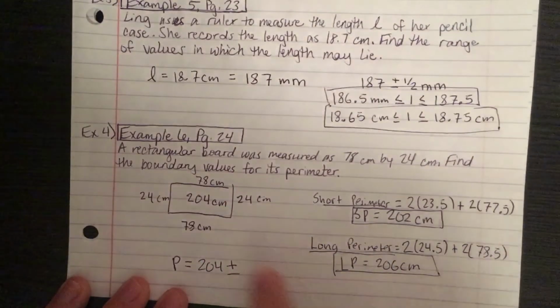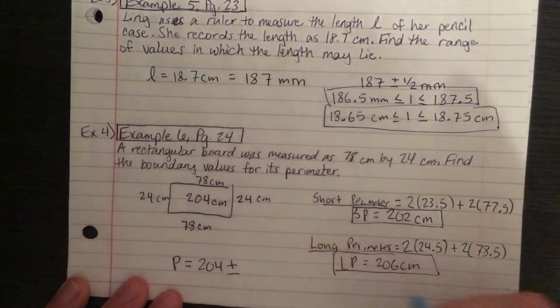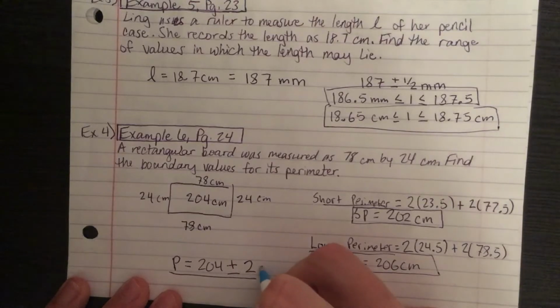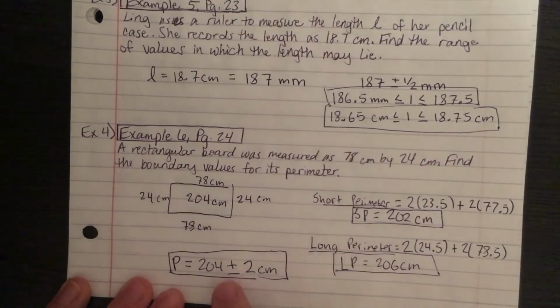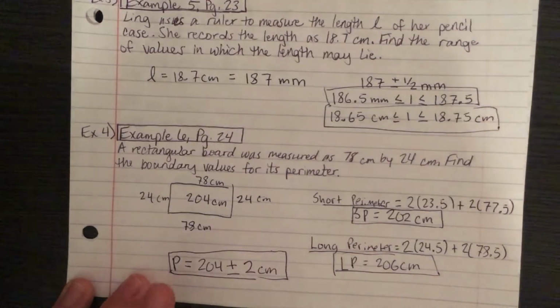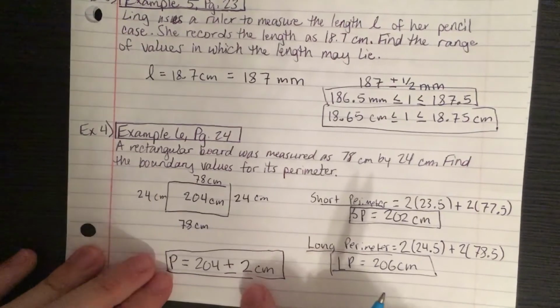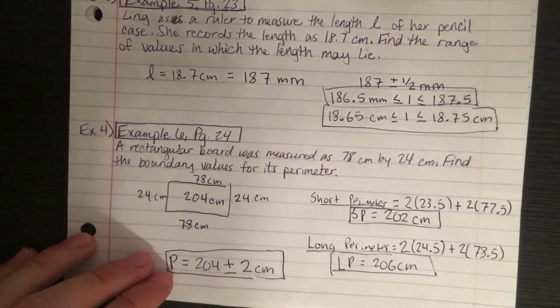So you should be thinking to yourselves, well, 204 minus something will give me 202, plus something will give me 206. That number is 2. And so these boundary values represent the possible perimeters we could get from rounding.